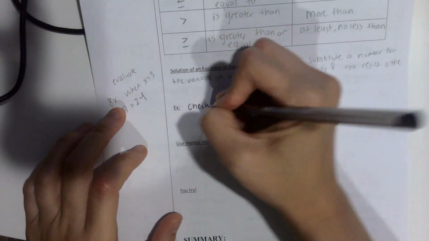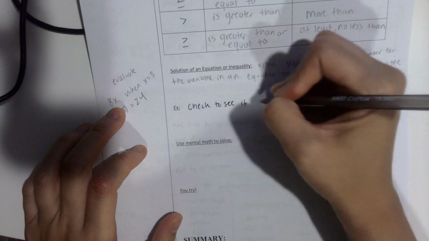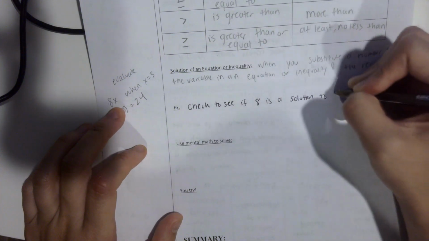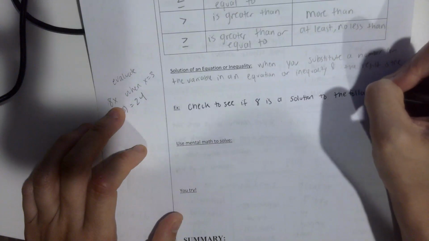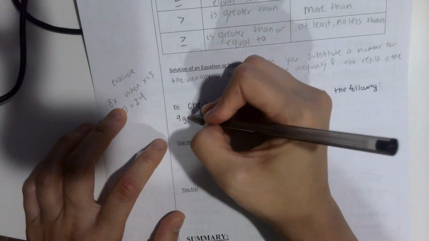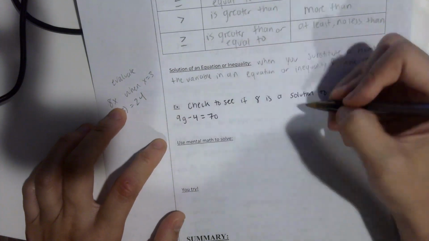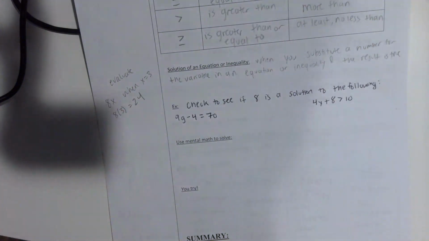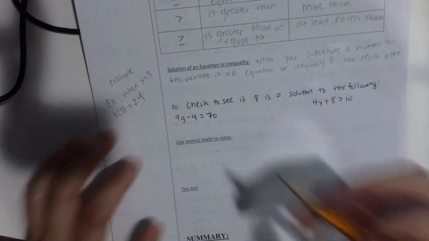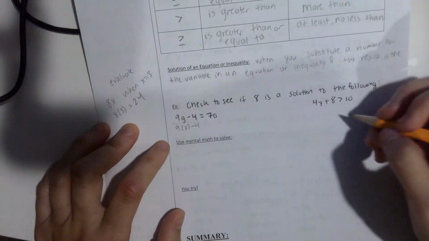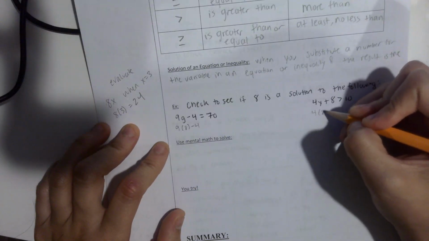I'm going to switch back to pen. Check to see if 8 is a solution to the following. 9g minus 4 equals 70. 4y plus 8 is greater than 10. So we're going to plug in 8 to see if it's true. So we have 9 times 8 minus 4. And then here we have 4 times 8 plus 8.